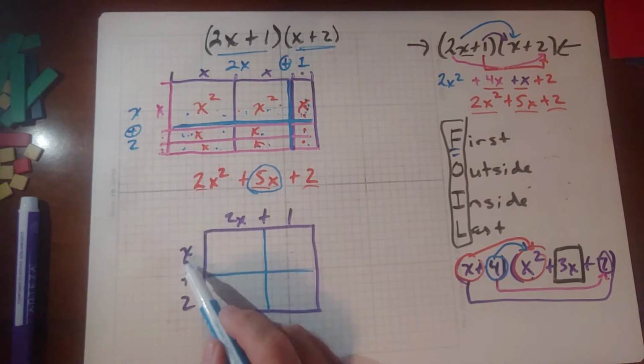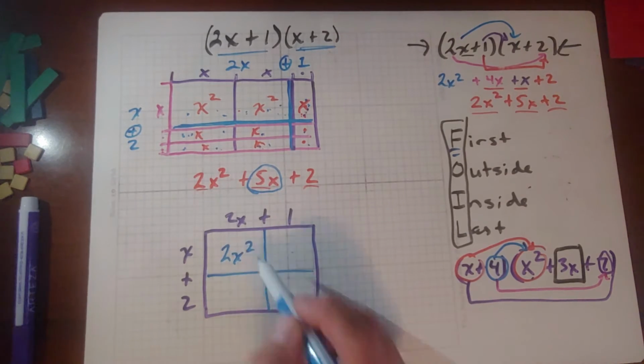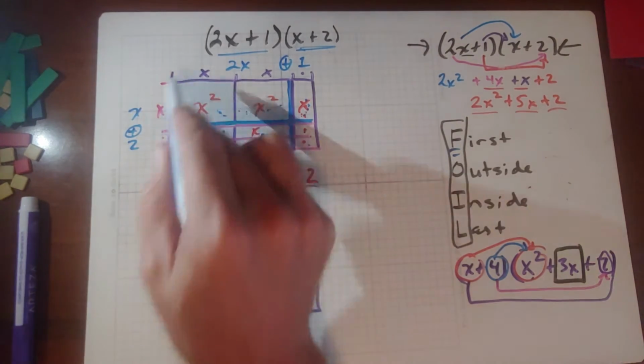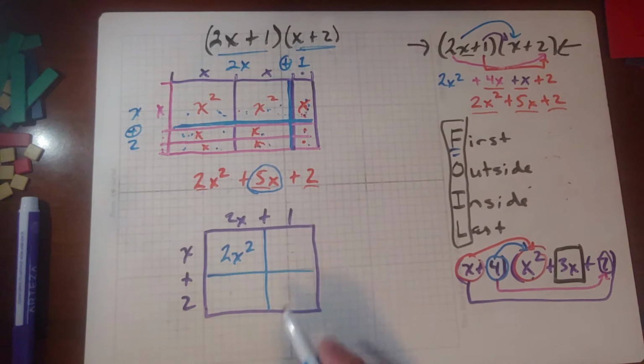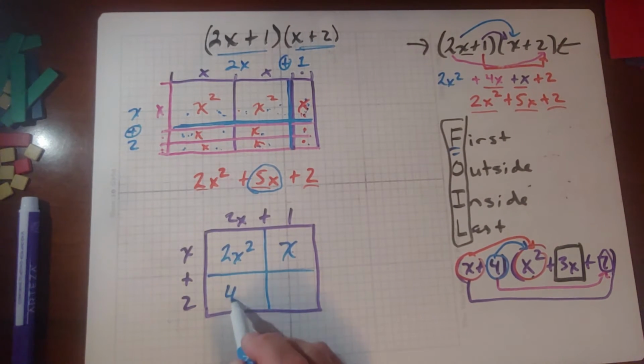So I say, okay, x times 2x gives me 2x squared, because that's the shape of them, they're squares. x times 1 gives me x. 2x times 2 gives me 4x. And 2 times 1 gives me 2.